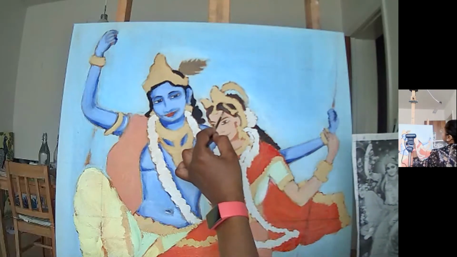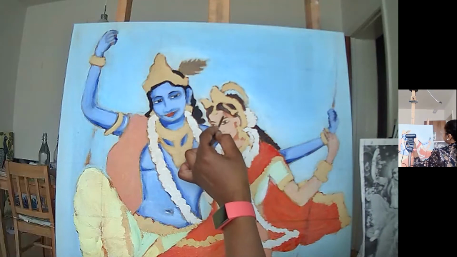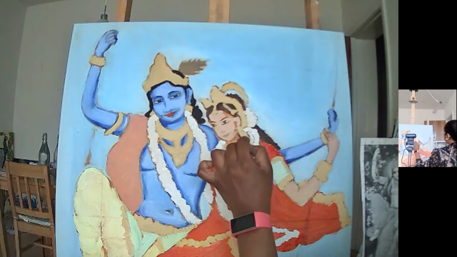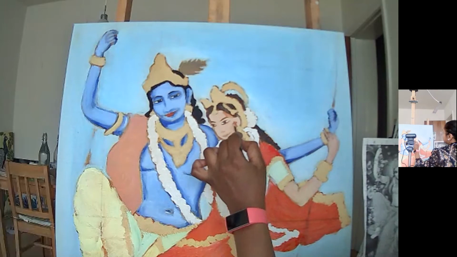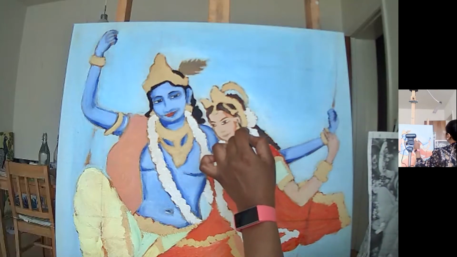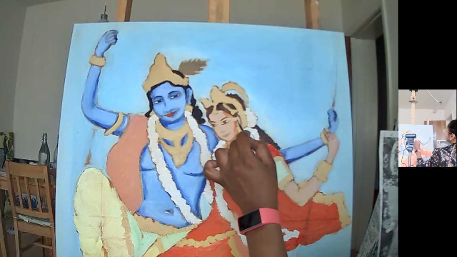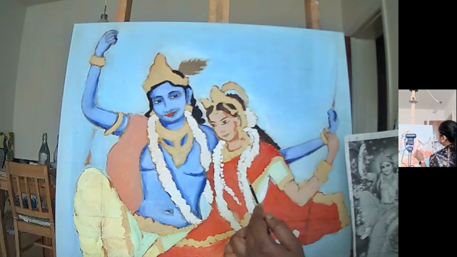This side of her forehead, and I will assume that this cheek also has an ever so light shading here. The ear isn't visible fully because of some ornaments which we have missed. We will have to work on that.